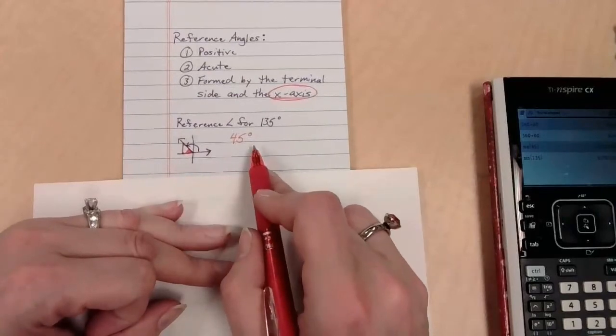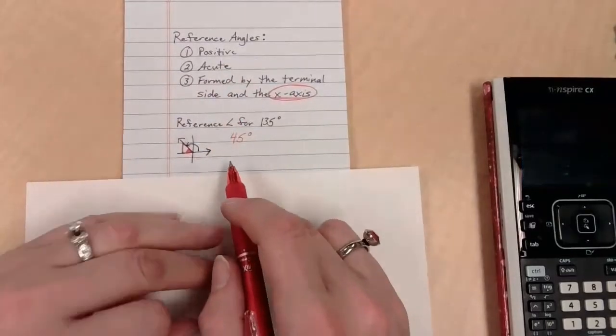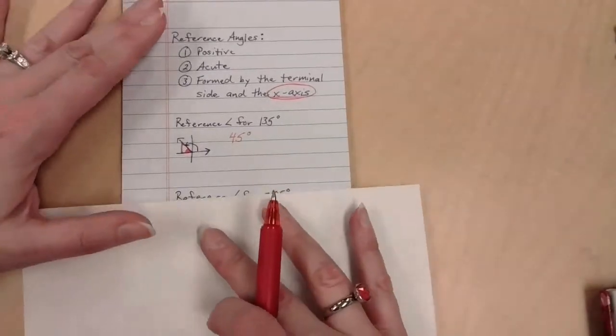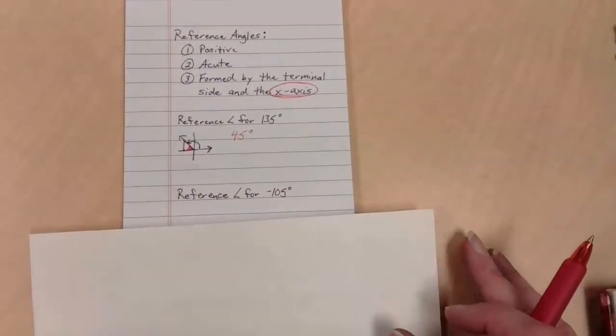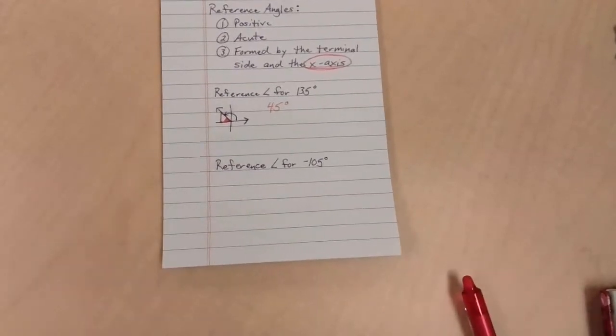All right, so reference angles, this concept is major. So this by itself is kind of tiny, but the whole idea makes so many more things possible. All right, so let's look at negative 105 degrees, the reference angle for that. What do you think? What's that going to be? Reference angle for negative 105.